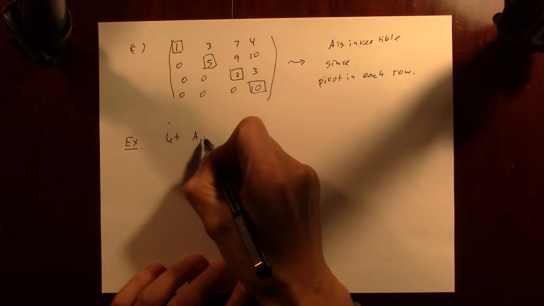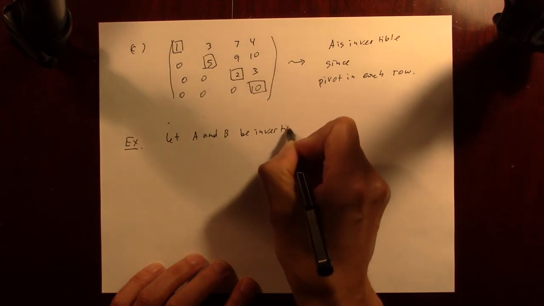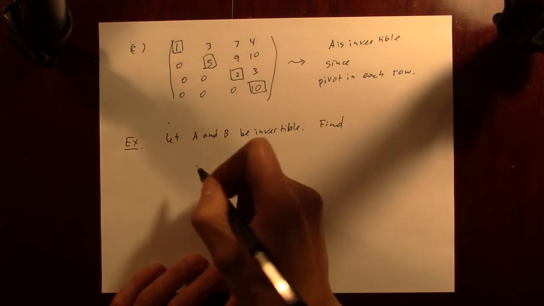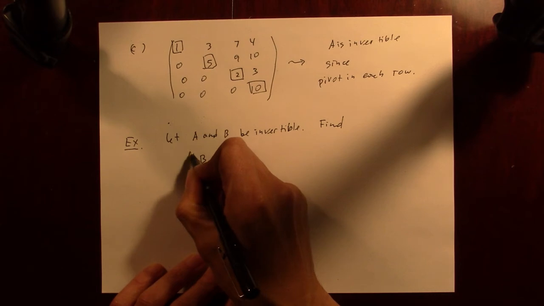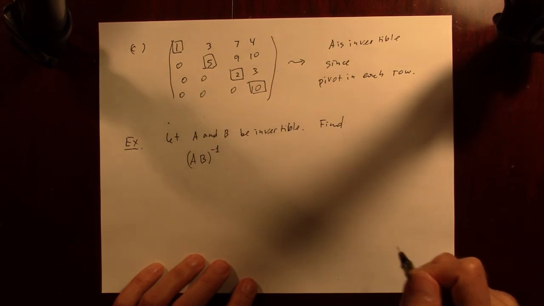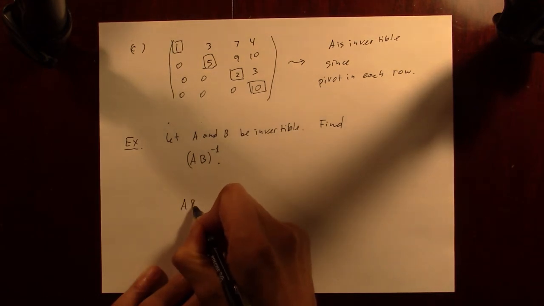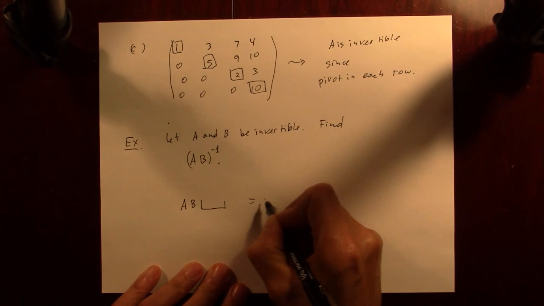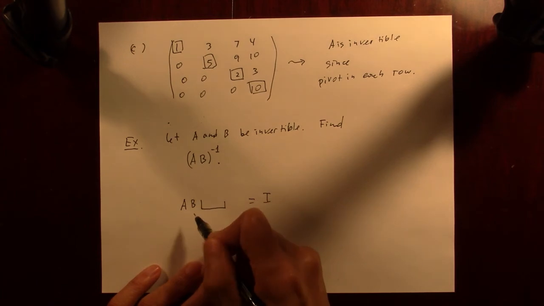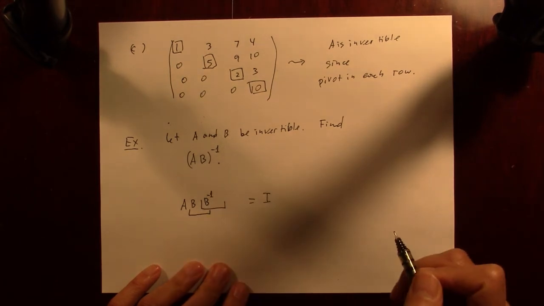Let A and B be invertible. Find the inverse of A times B. Okay, so what you notice is you want to take AB and multiply by something. You want to get the identity matrix at the end. So the first thing I want to do is take care of that B. To take care of that B, I'm going to multiply by B inverse.